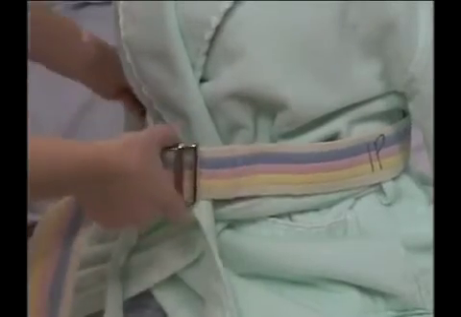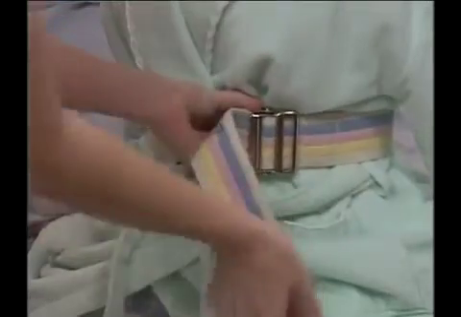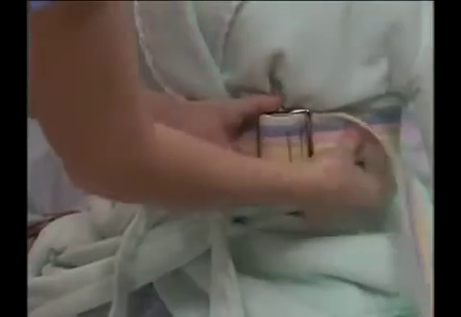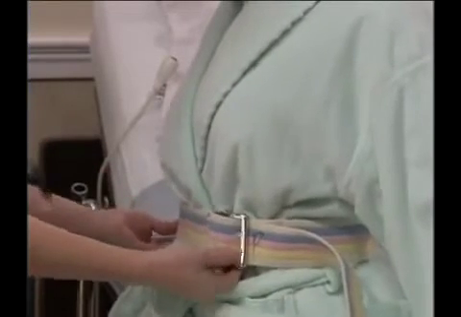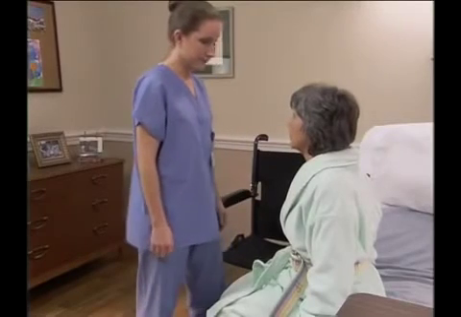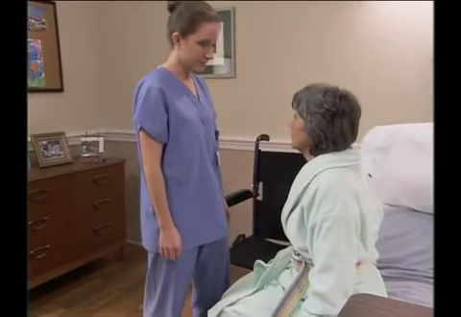Before you tighten the belt, turn it so the buckle is off-center, perhaps even off to the side. Tighten the belt and check for fit. It should be snug, but you should be able to slip your fingers between it and the person's waist. If you're putting the belt on a woman, make sure you do not trap her breasts beneath the belt. Next, assist the person to the place she is going, in this example, to her wheelchair.